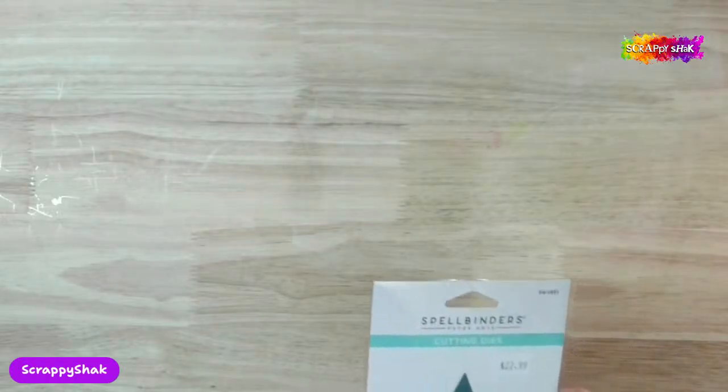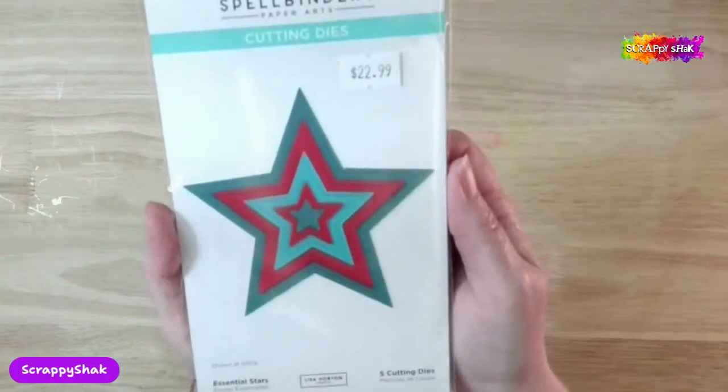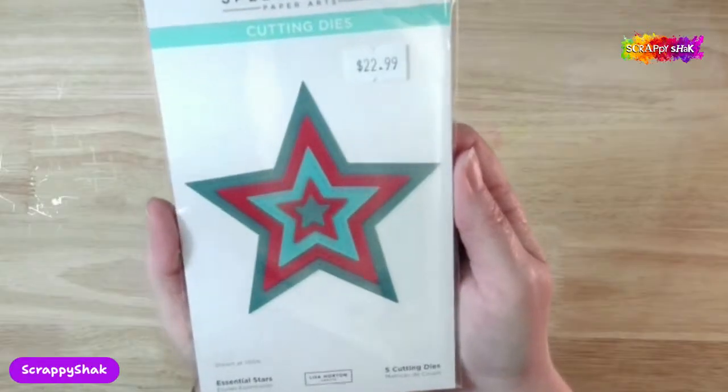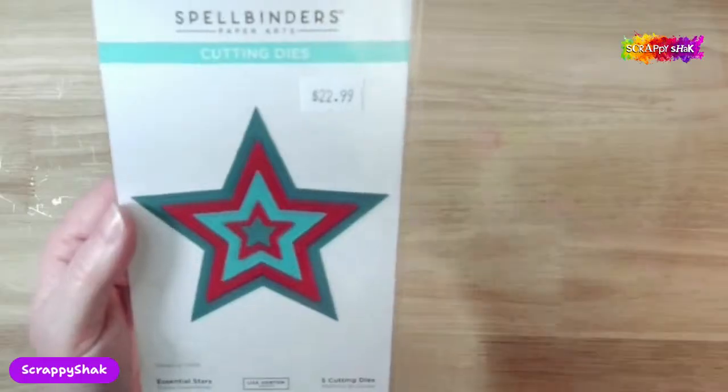And then I want to remind you about the existence of what some people call infinity dies and other people call nesting dies. We do have some of these in the store, and they are on your discount this morning. Your code this morning is Flowers 20. So we do have this Spellbinders Essential Stars. It's $22.99. And then of course you're going to get your discount on top of that.